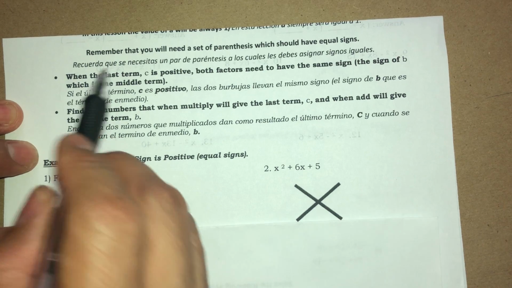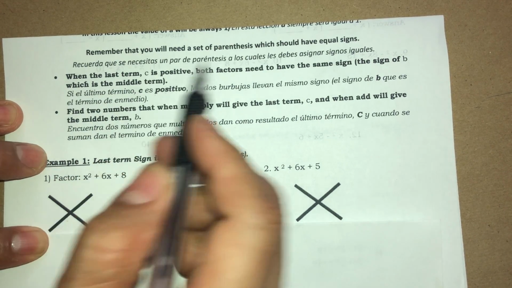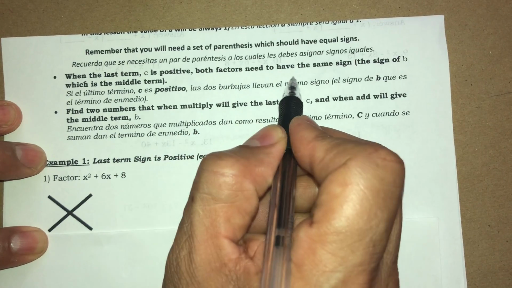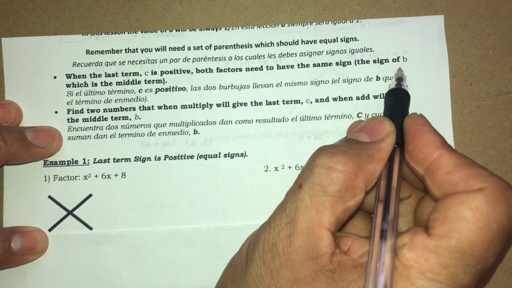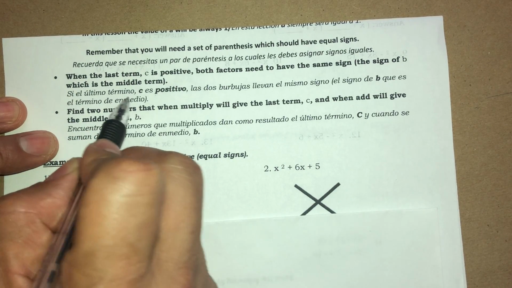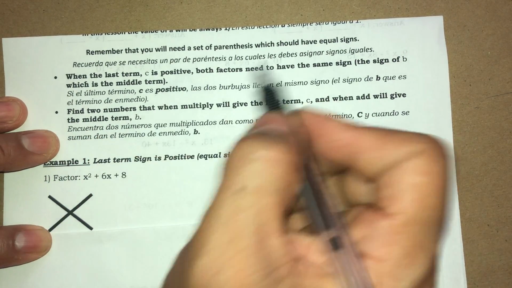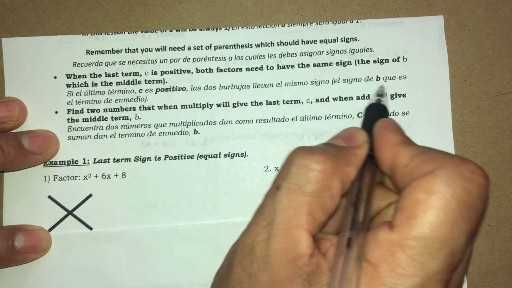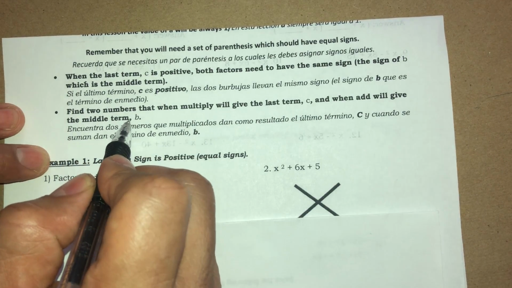So you have to read this. When the last term, the value of C, is positive, both factors need to have the same sign, the sign of B, which is the middle term. Now in Spanish. Si el último término, el valor de C, es positivo, las dos burbujas llevan el mismo signo, el signo de B, que es el término del medio.